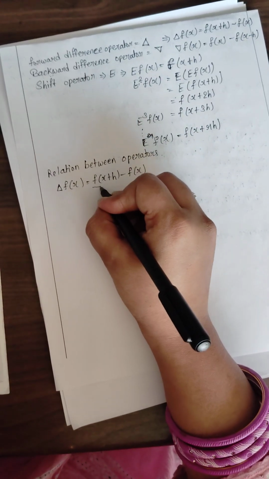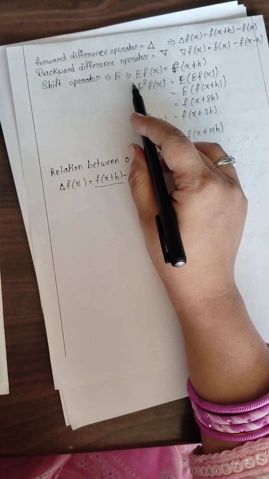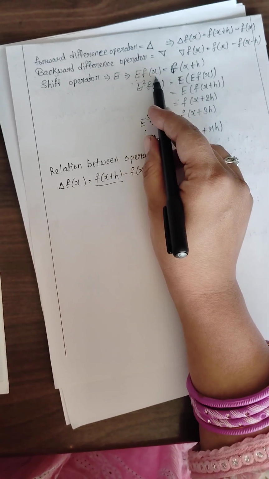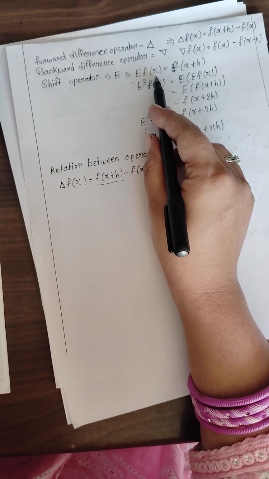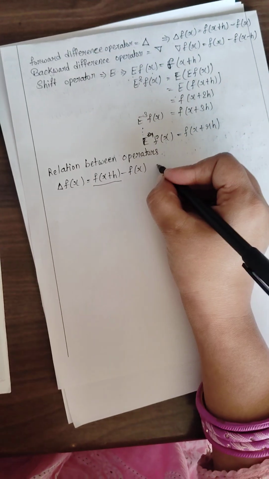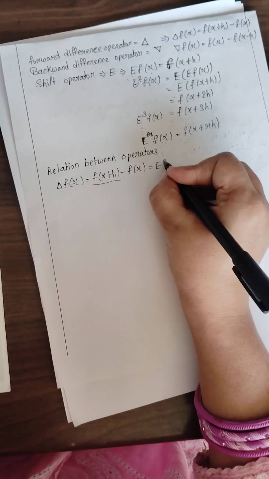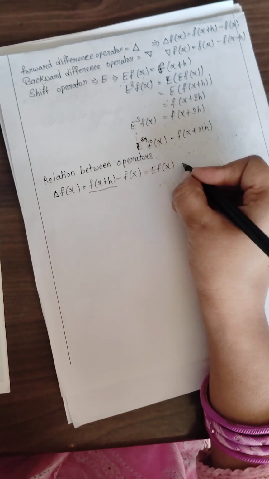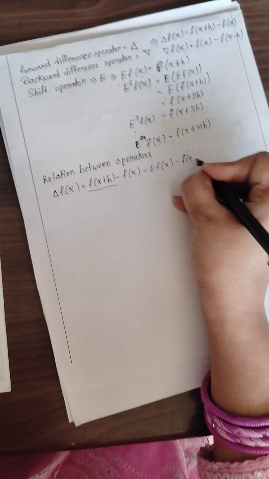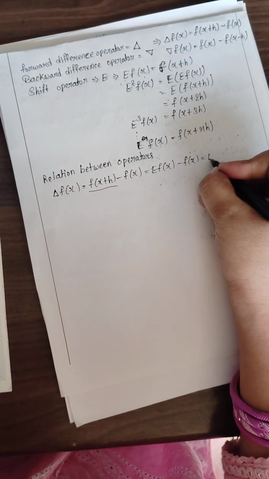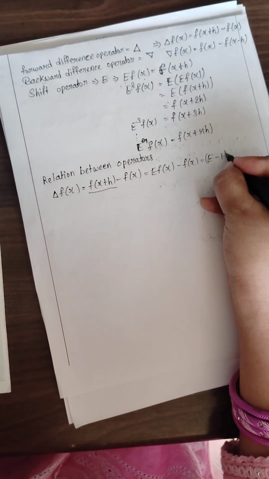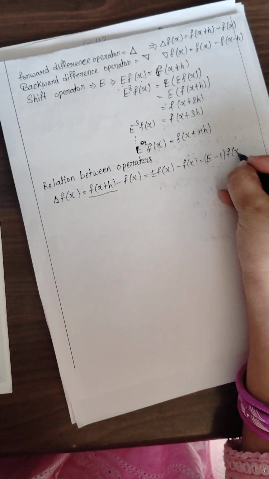Now this f of x plus h is written as E of f of x by using the shift operator. So this becomes E of f of x minus f of x. So now it becomes E minus 1 of f of x.